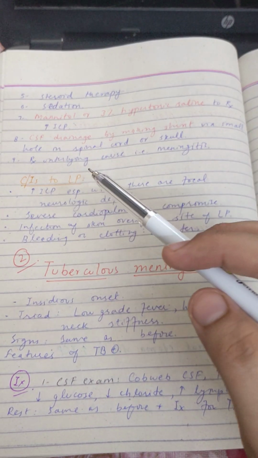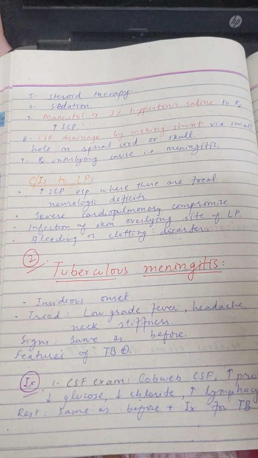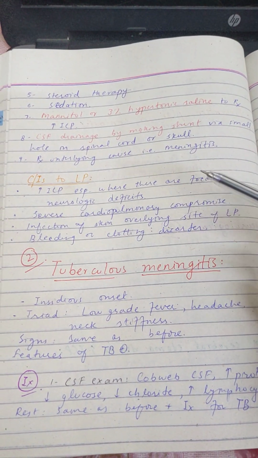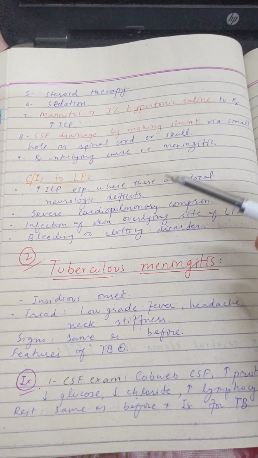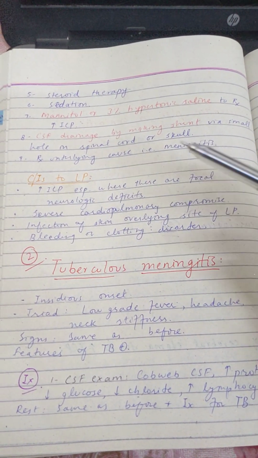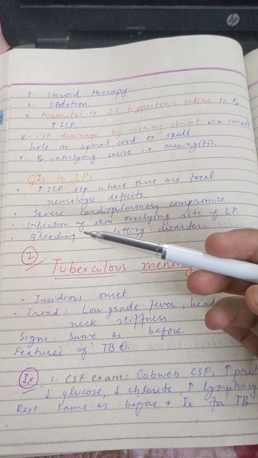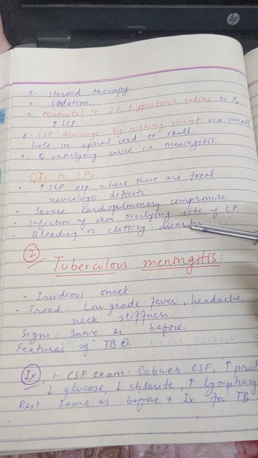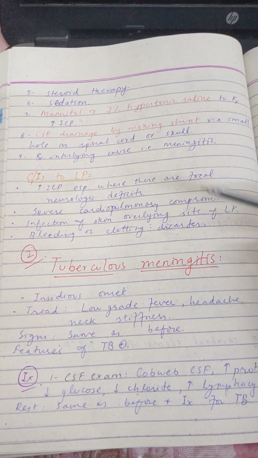Now, what are the contraindications to doing a lumbar puncture? Number one contraindication is the raised ICP, especially where there are focal neurological deficits, then we don't do LP. Then if there is a severe cardiopulmonary compromise, we also don't do LP. And in case of infection of the skin overlying the site of lumbar puncture, we will not do it. And bleeding or clotting disorder. So these 4 are the contraindications to doing a lumbar puncture.